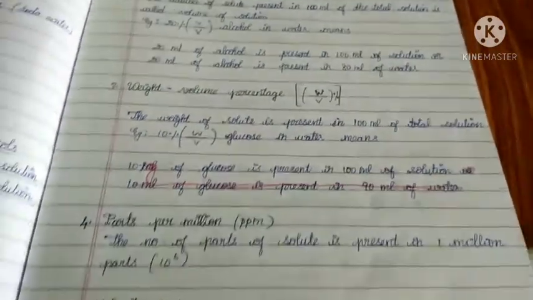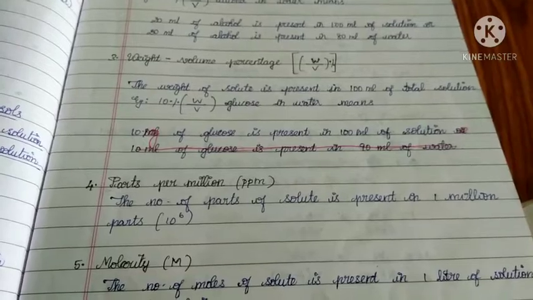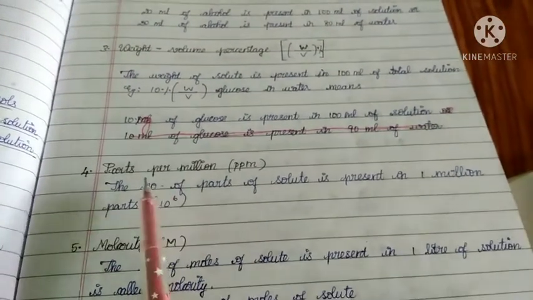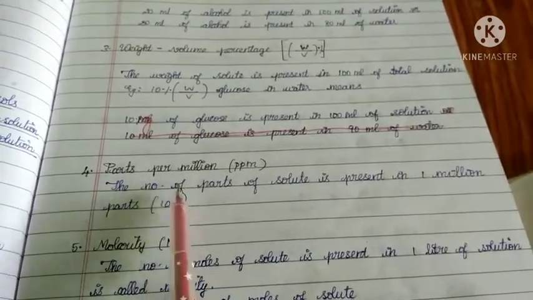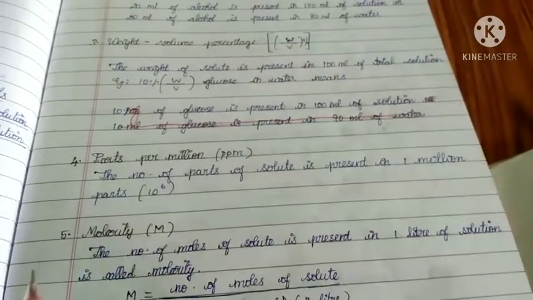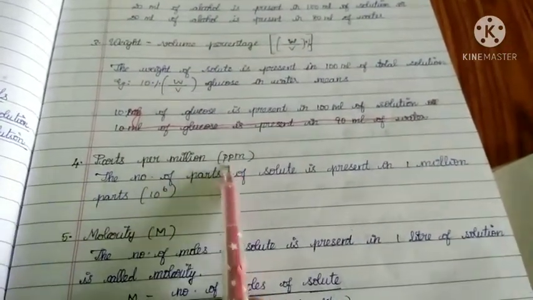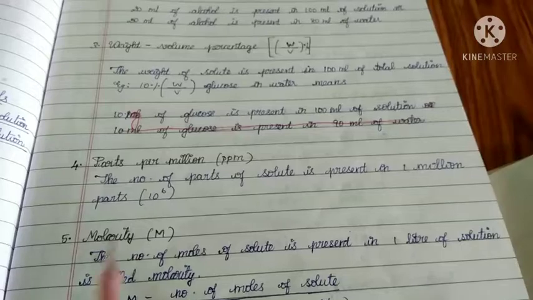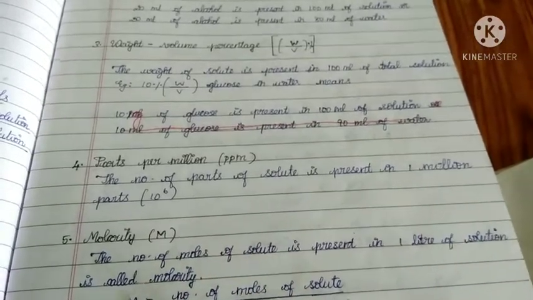Next, that is about weight volume percentage. Next one, parts per million. This is also one of the concentration methods. Parts per million. Million means what? 10 lakhs is called a million.